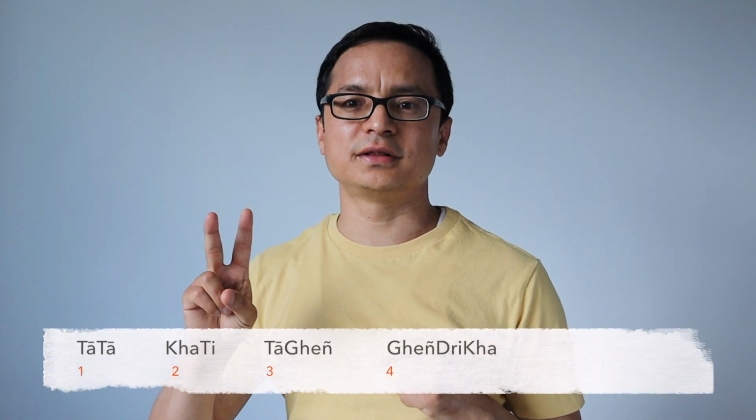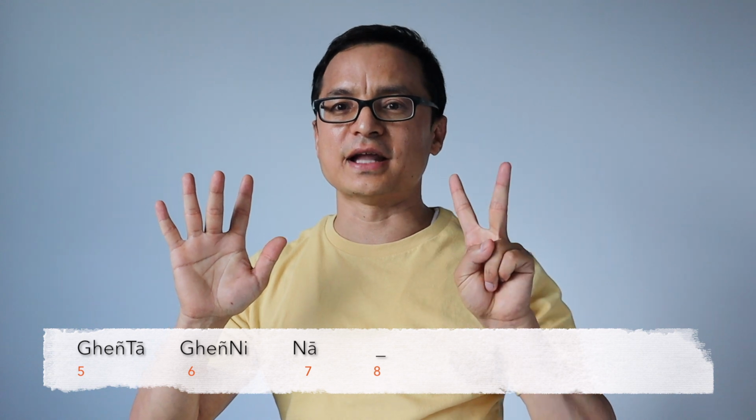Ta ta khati ta ghen gendrika genta geni na and rest. So when this piece is played, the dancers will be striking the stick only 1 time in this entire cycle, and that is on the 7th beat. So ta ta khati ta ghen gendrika genta geni na. That is when the dancers will be striking the stick.